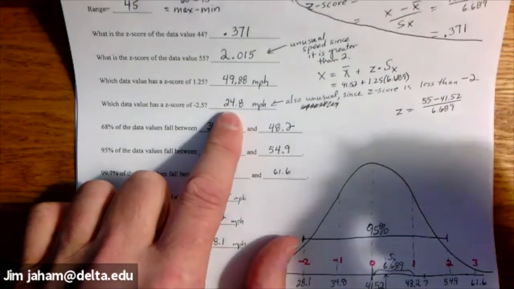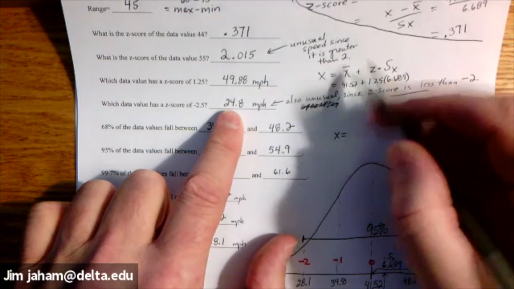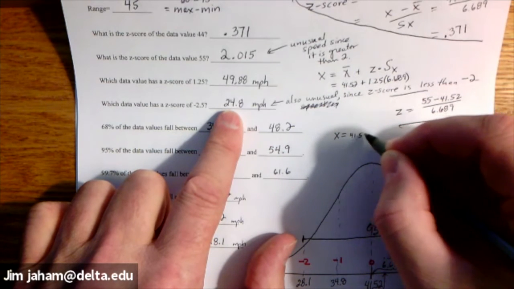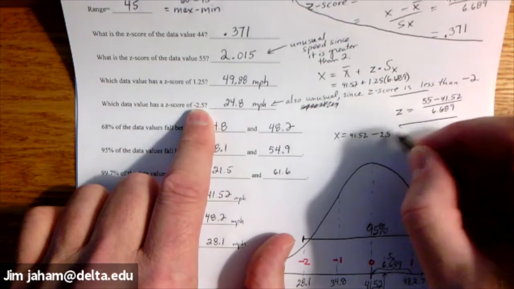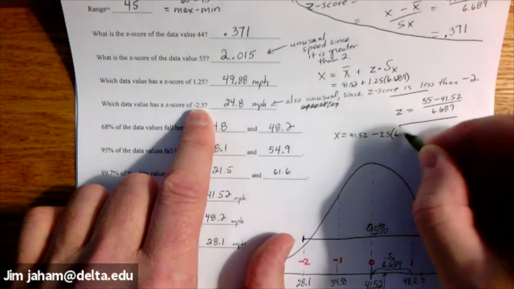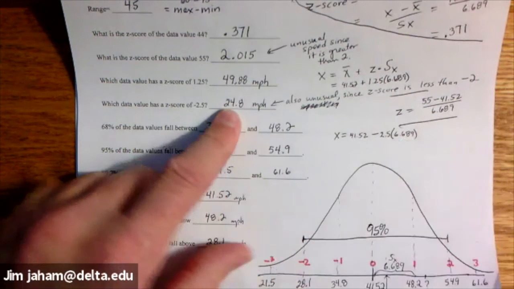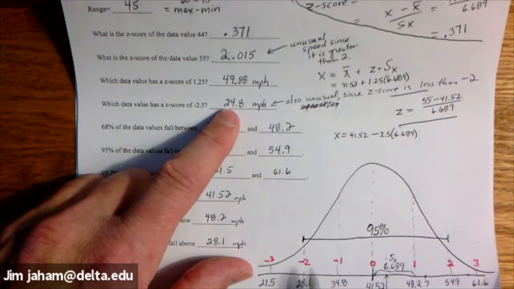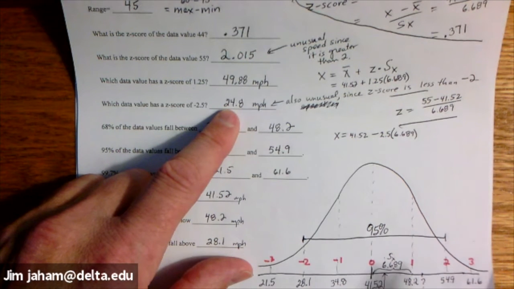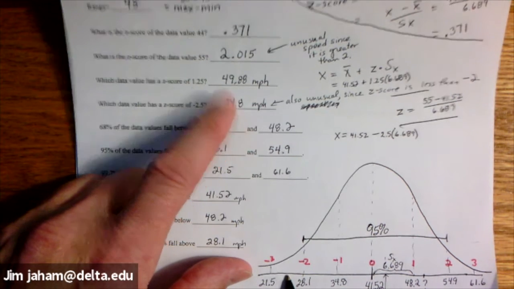This one is similar. X equals x bar, 41.52, but now the z-score is negative, so -2.5 of those standard deviations. And if you evaluate that, you get this number down here. Turns out to be 24.8. -2.5 on the z-scale, and then on the speed miles per hour scale, you're going to get to 24.8.